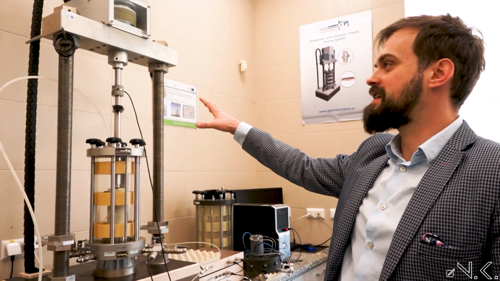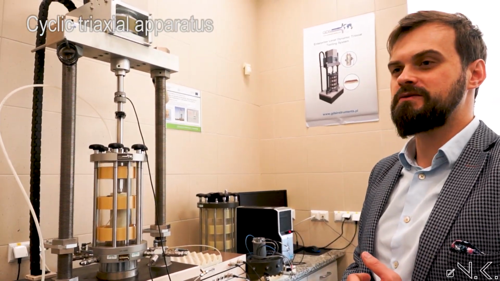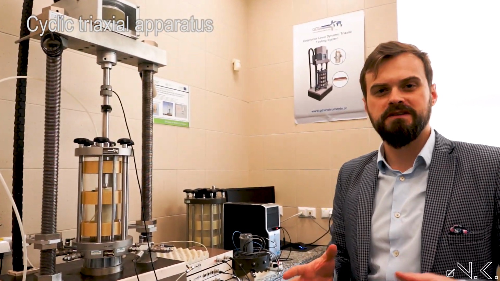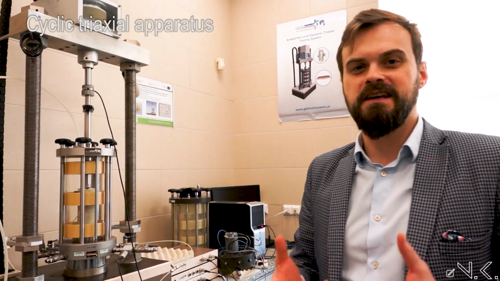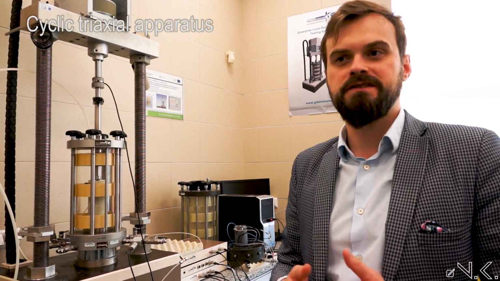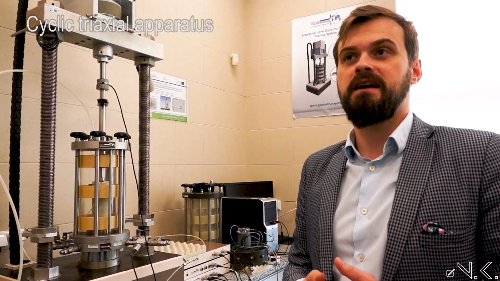This is a cyclic triaxial apparatus. In this apparatus we can apply cyclic loading. This kind of loading is very important for studying the effect of the traffic of the machine working on the foundation which is supporting machines. Although also the electrical plant, wind electrical plant.